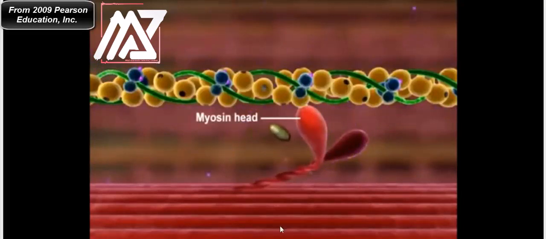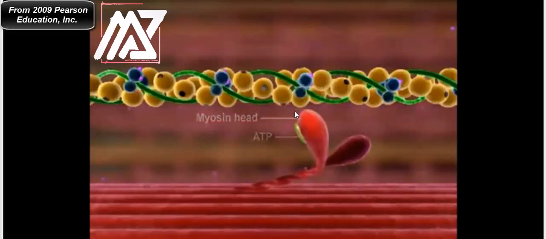So this is the myosin head. That molecule that kind of looks like a pill that's coming in is representative of adenosine triphosphate. When adenosine triphosphate binds to the myosin head, it's going to cause detachment of myosin from actin. So let's see how that occurs. ATP binds, and notice what happened. There's just a small gap there, but myosin just detached from actin. That's what we call cross-bridge detachment.